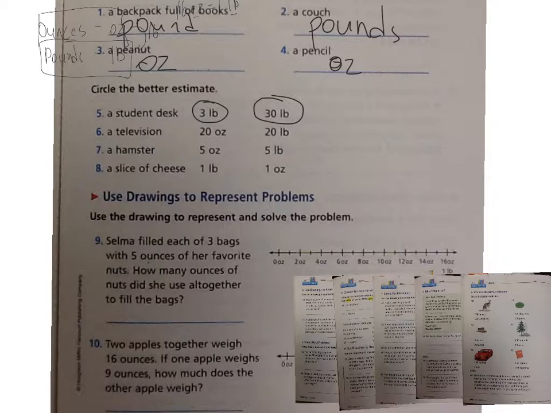Next one, with a television, 20 ounces or 20 pounds. The reason they put this up there is because with ounces, we're talking about something small. So is a television something small, 20 ounces, or would it be something pretty heavy, 20 pounds? It would be 20 pounds.